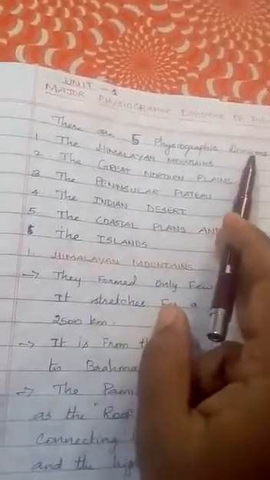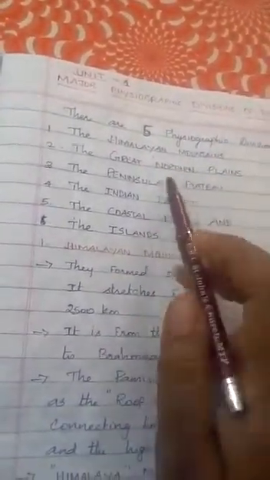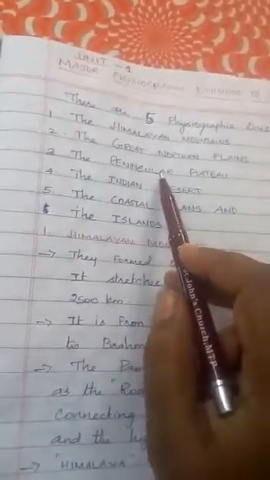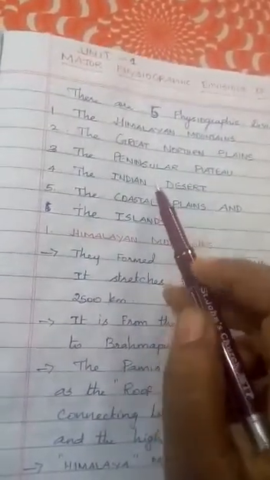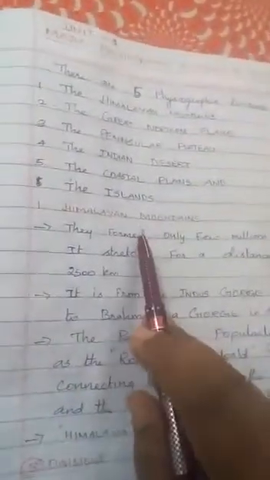Today we are going to see 10th standard Geography Unit 1, Major Physiographic Divisions of India. There are 5 physiographic divisions. First one is the Himalayan Mountains, second one is the Great Northern Plains, third one is the Peninsular Plateau, fourth one is the Indian Desert, fifth one is Coastal Plains and Islands. First one is Himalayan Mountains.